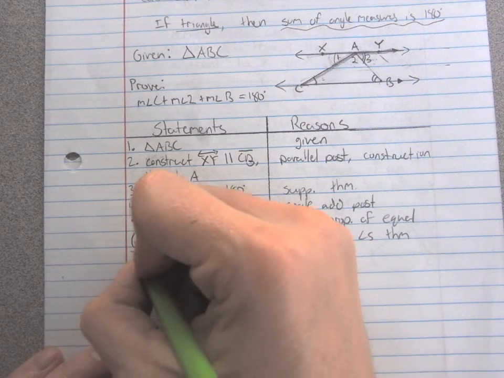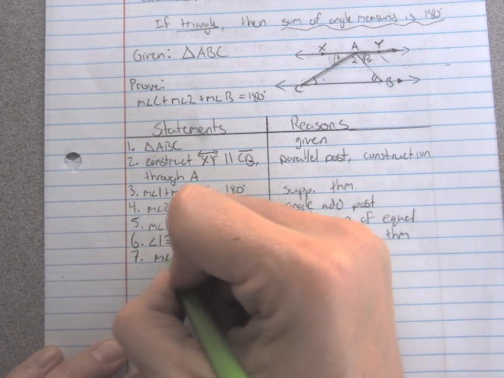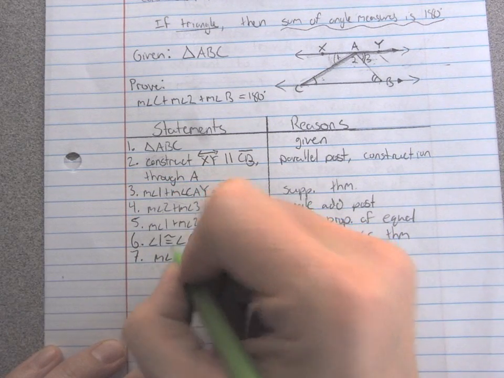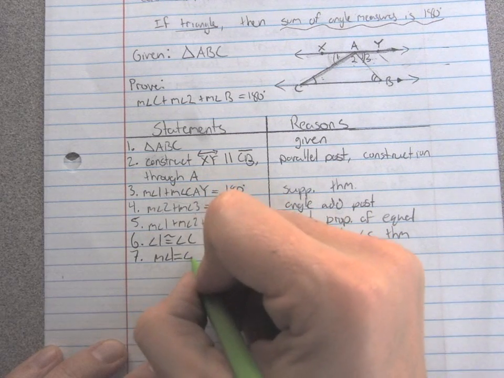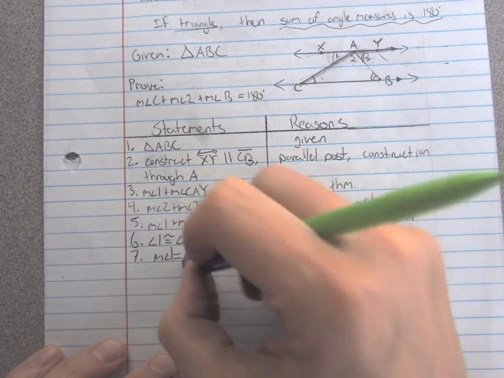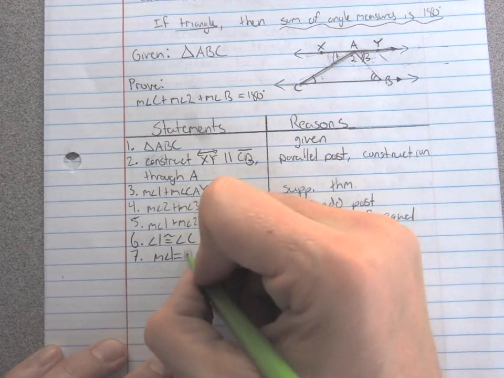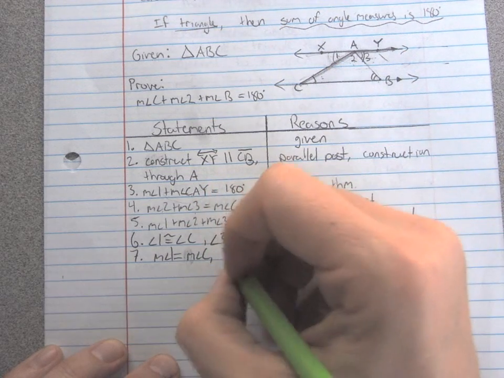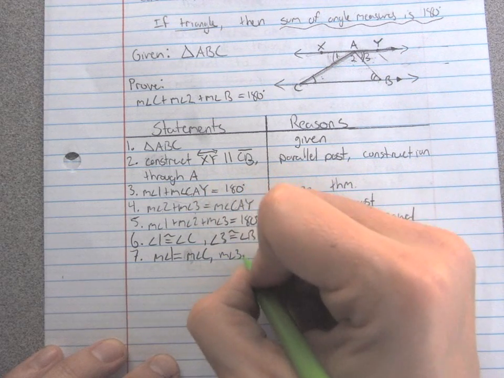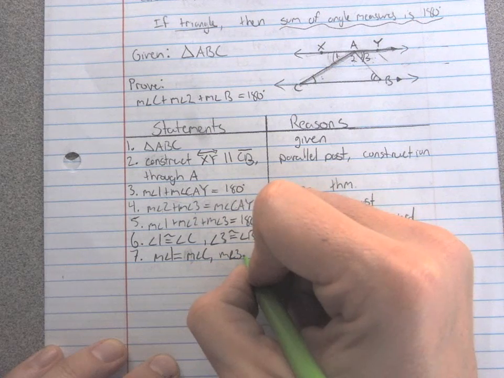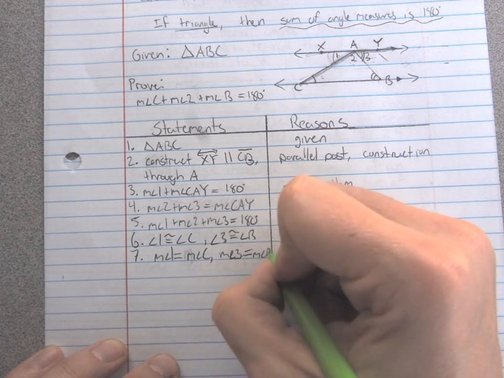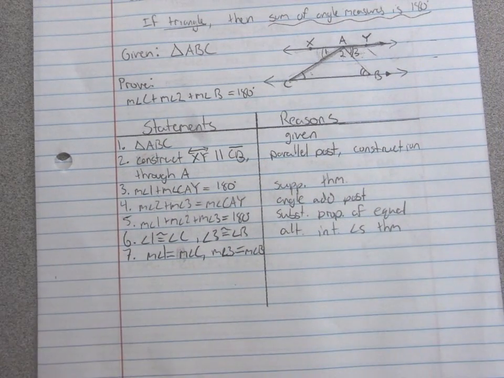The last thing that I need to write before we can do that is I need to change these congruent statements. Sorry, I'm trying to talk and write at the same time. I'm changing these congruent statements to equality statements so that I can use the substitution property of equality. So measure of angle 3 equals the measure of angle B. Okay, so measure of angle 1 equals measure of angle C.